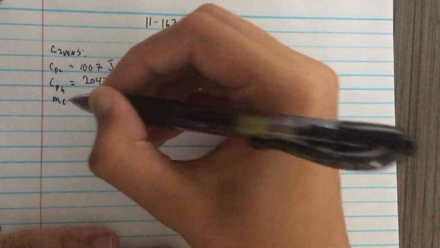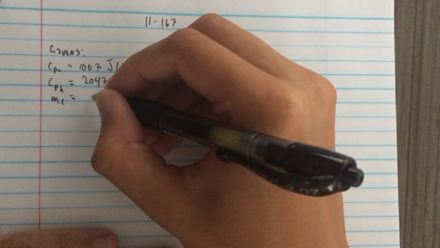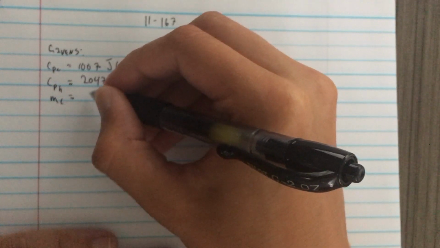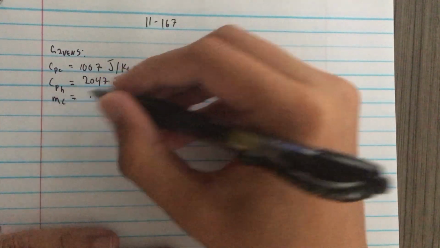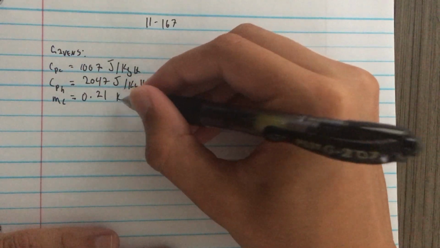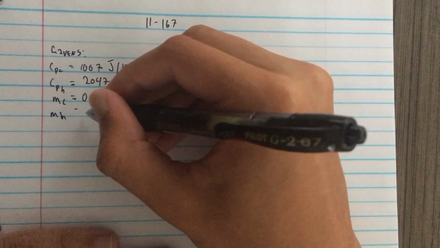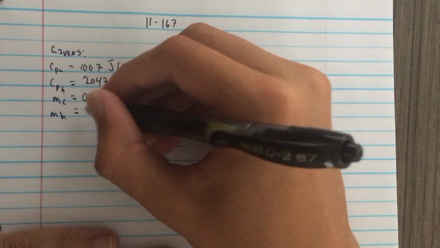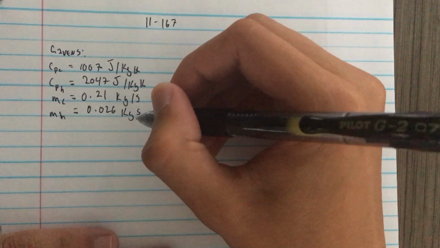And mass flow rate of C is 0.21 kilograms per second. Of H is 0.026 kilograms per second.